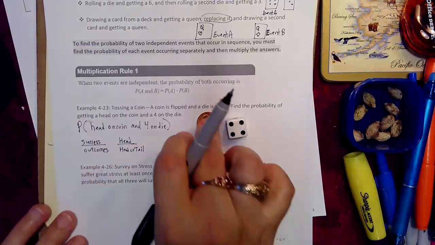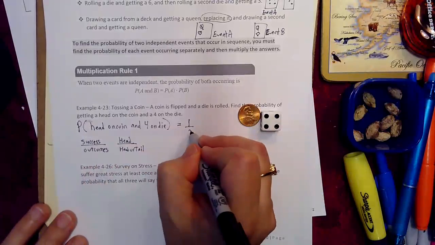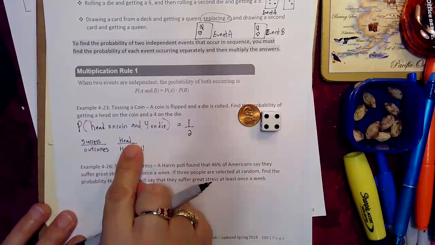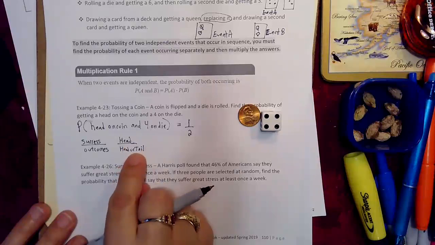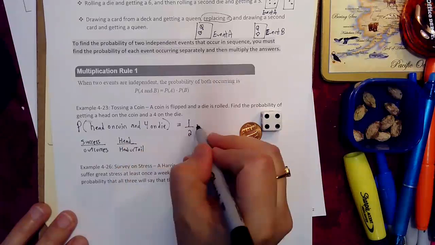So the probability would be 1 over 2, with 1 representing the head, and then 2 outcomes. When you flip a coin, you can get a head or a tail. That would be the first probability.